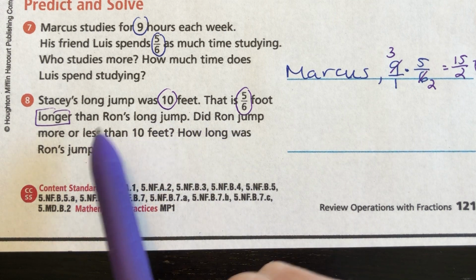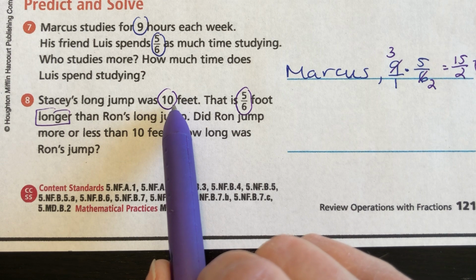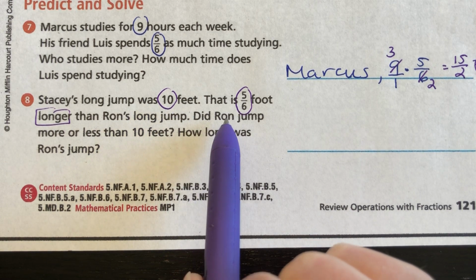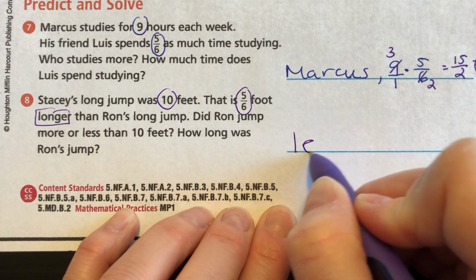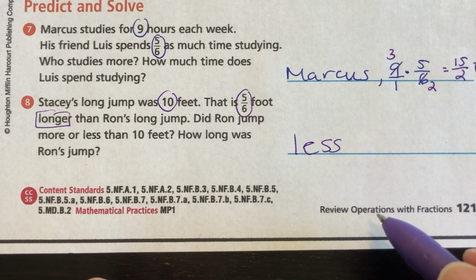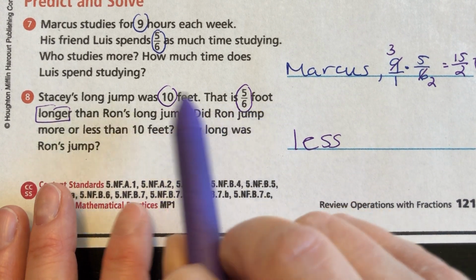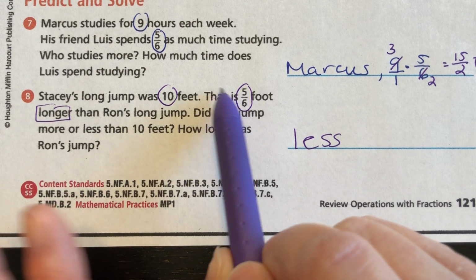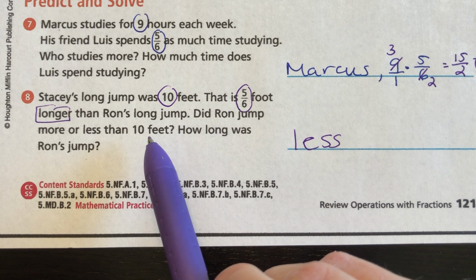Did Ron jump more or less than 10 feet? Well, if Stacy's jump was 10 feet and Stacy's was longer, that would mean that Ron's was less than hers. So we would say that Ron jumped less. And now it wants to know how long was Ron's jump? It doesn't say that it was 5/6 of the 10. It just says Stacy's was 5/6 of a foot longer.